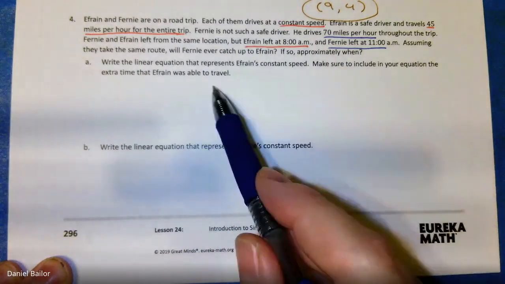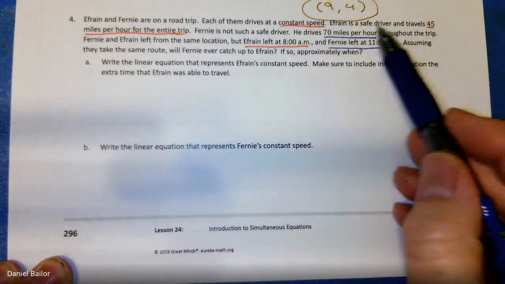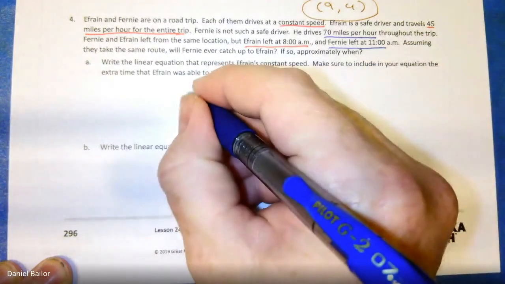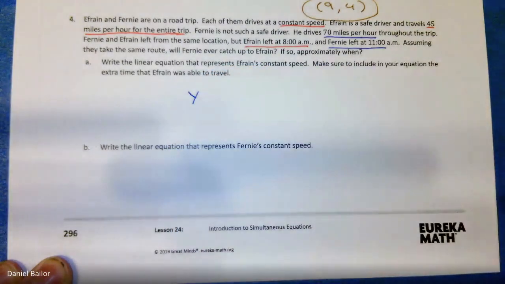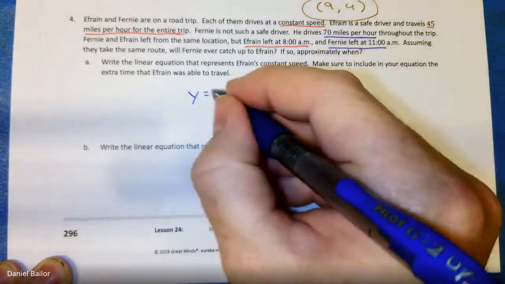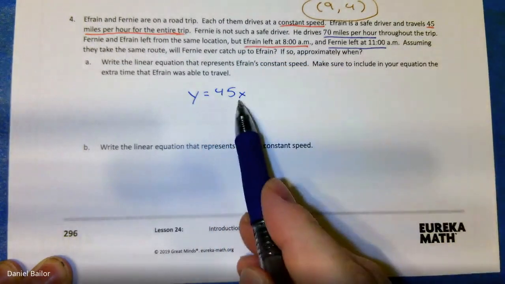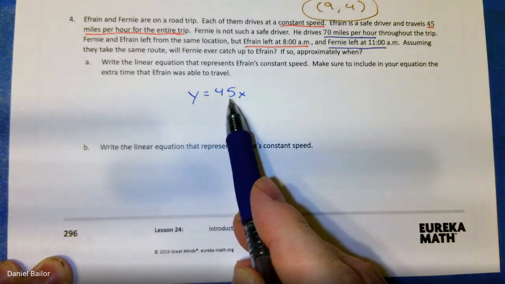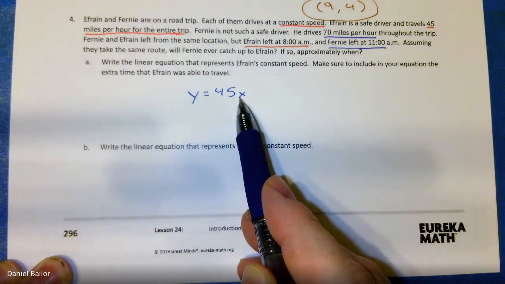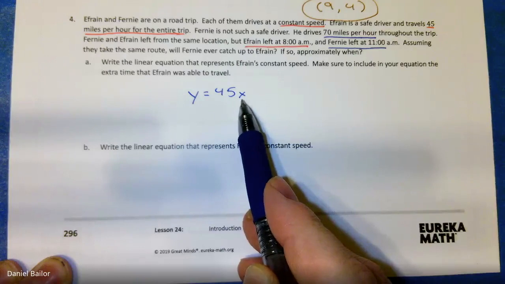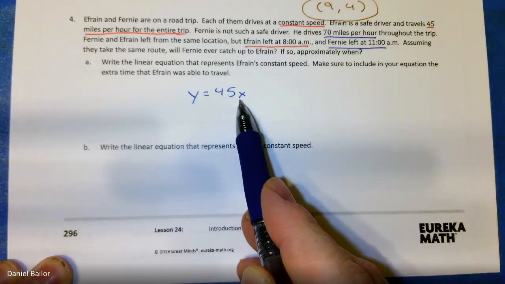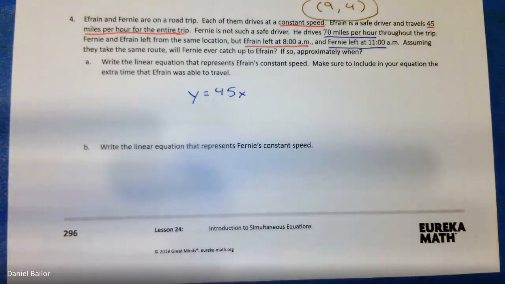So Efren, remember, was 45 miles per hour. So y, Efren's distance, equals 45 miles times hours. So if he drives for 1 hour, that's 45 times 1. He goes 45 miles. If he drives for 2 hours, that's 45 times 2. That makes him go 90 miles.